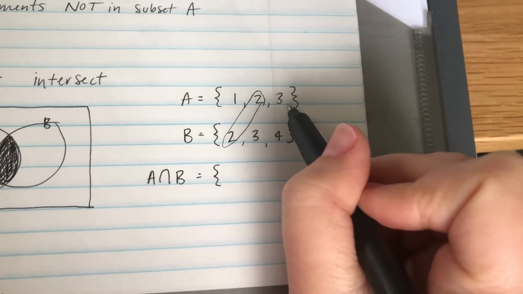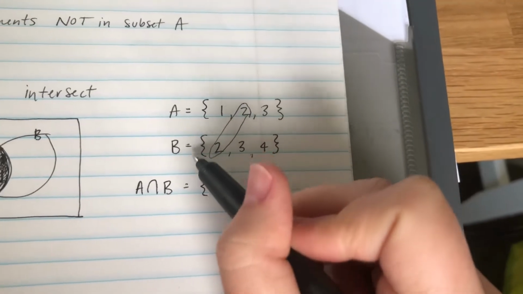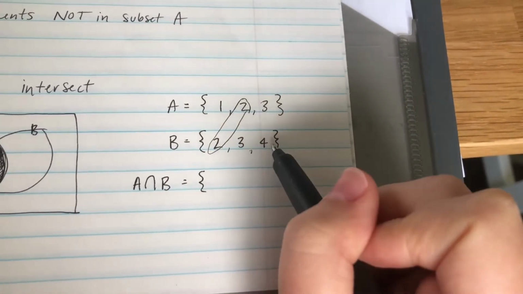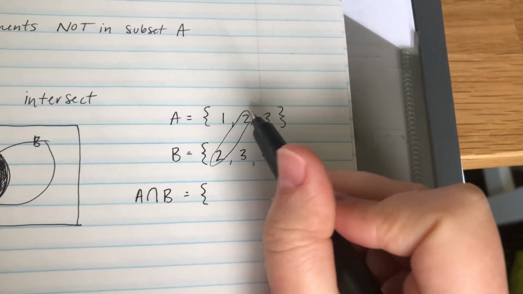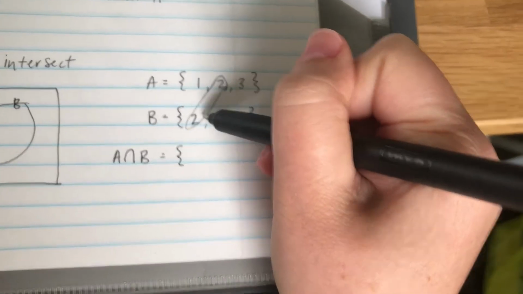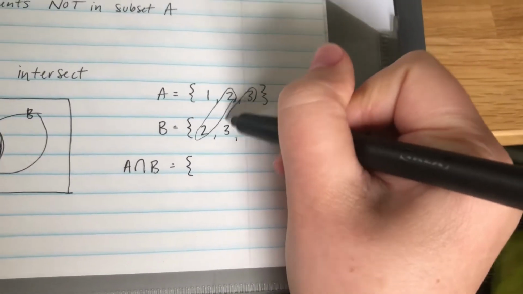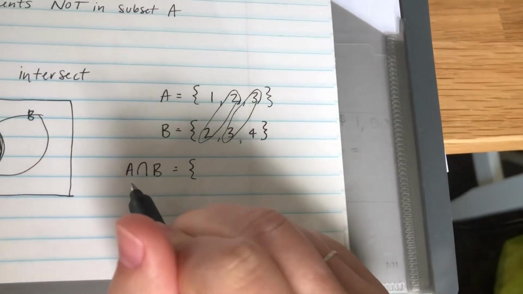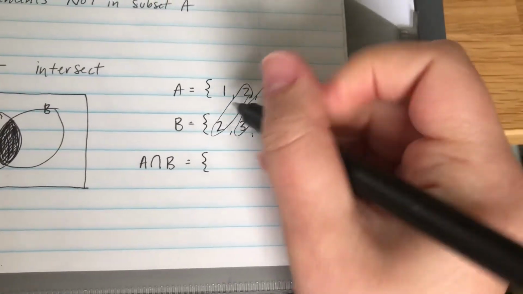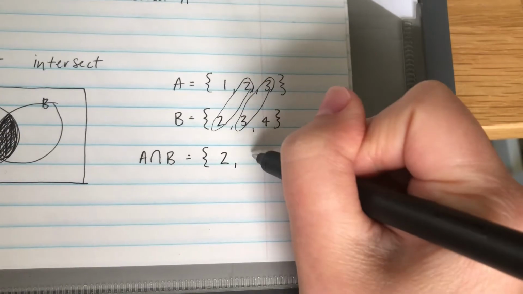Okay, so if we look over here, if we have a set A is 1, 2, 3, this is a different way of looking at it, not a Venn diagram. And set B is 2, 3, and 4. We want anything that A and B have in common. So I've already circled, they have 2's in common and they have 3's in common. And when we list A intersect B, we're not going to repeat anything. So it would just be 2 and 3.